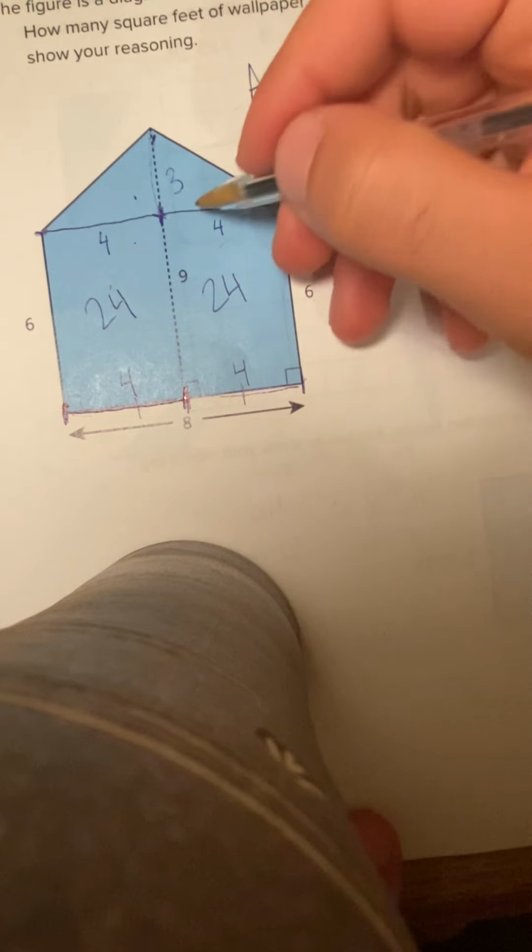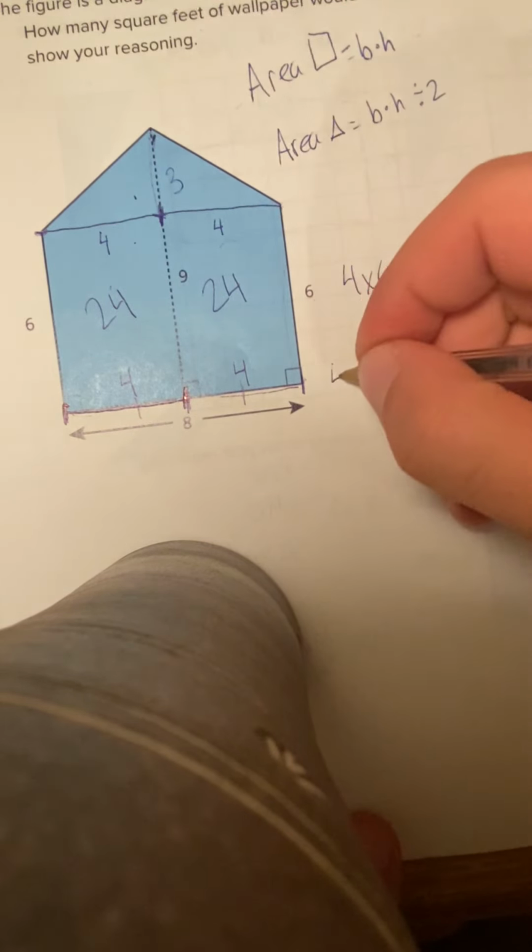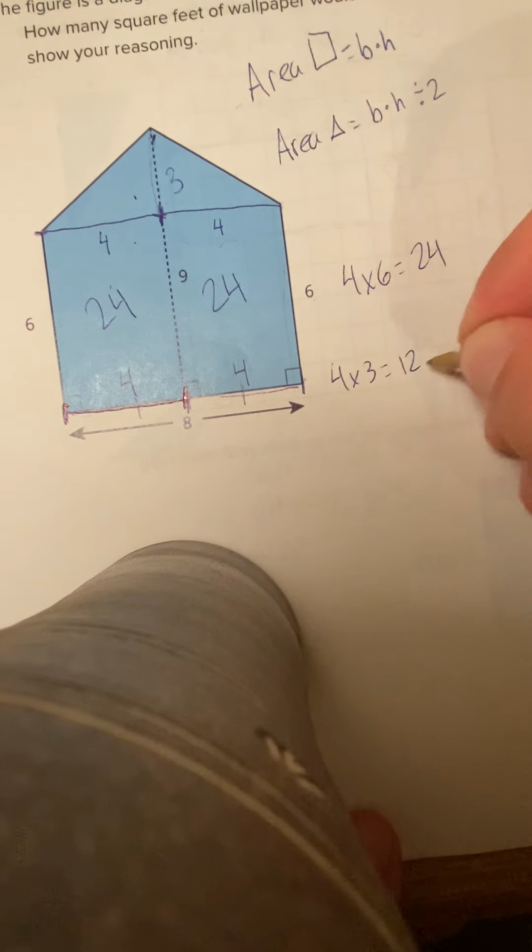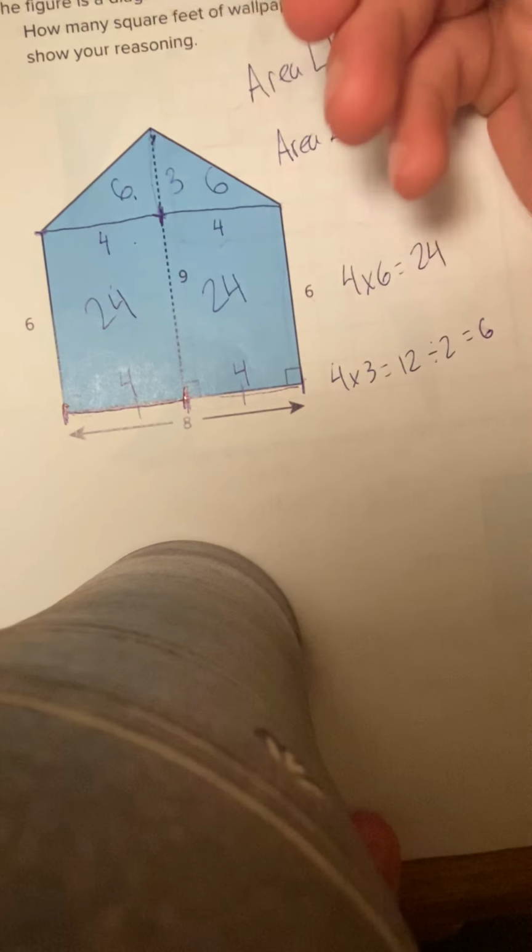Well, if up to here is 6, and then this has to add up to 9, then that means this is 3. Now I have a base and height for my triangle. So I'm going to do 4 times 3, which is 12. And then don't forget to divide by 2. So I get 6. So this has an area of 6, and this has an area of 6.